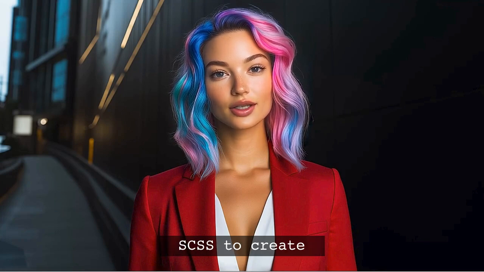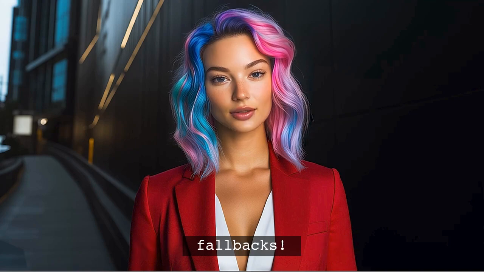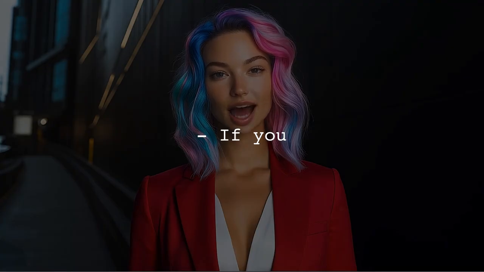And there you have it. You now know how to use SCSS to create CSS variables with fallbacks for older browsers.